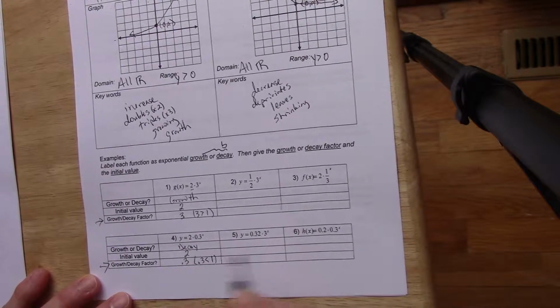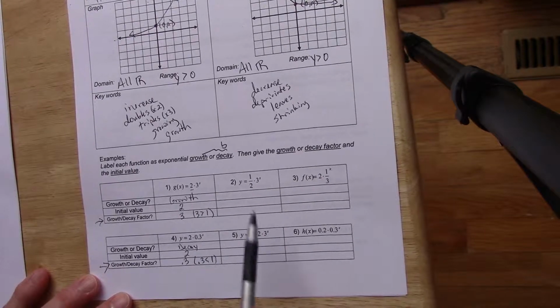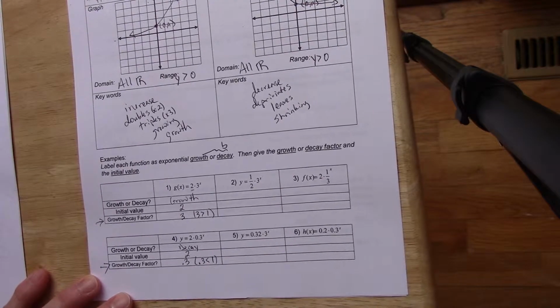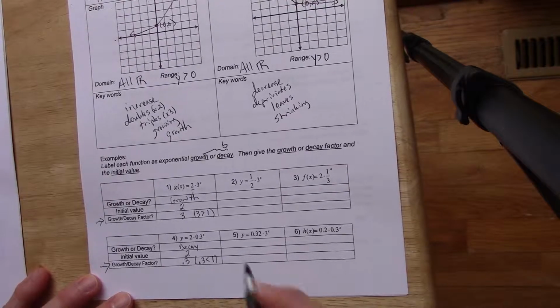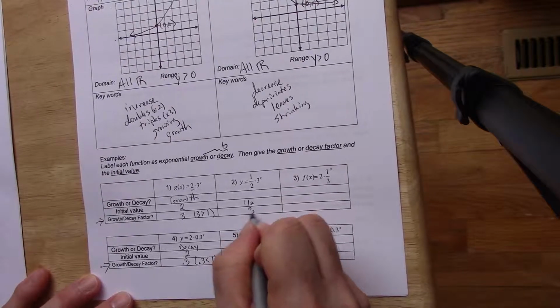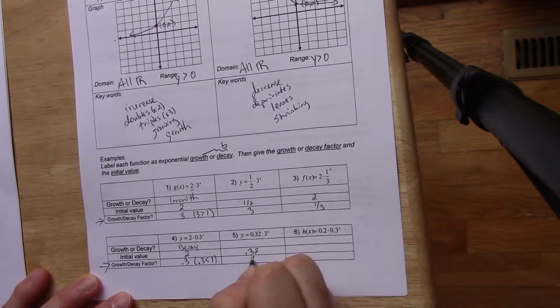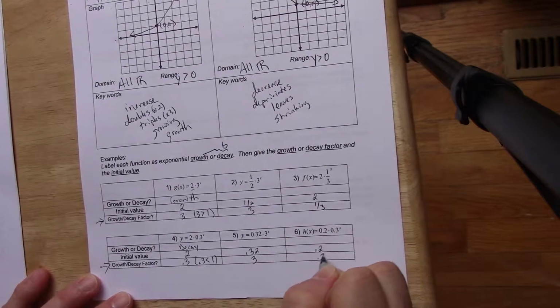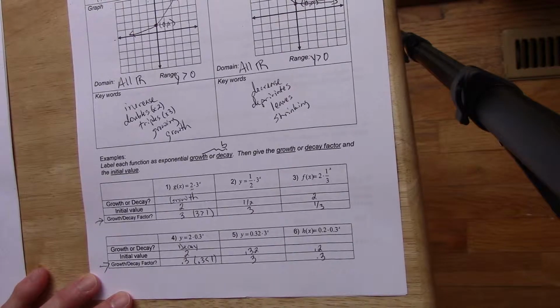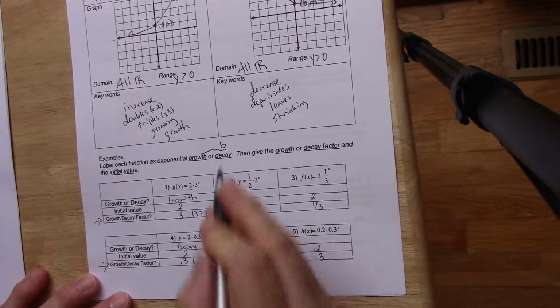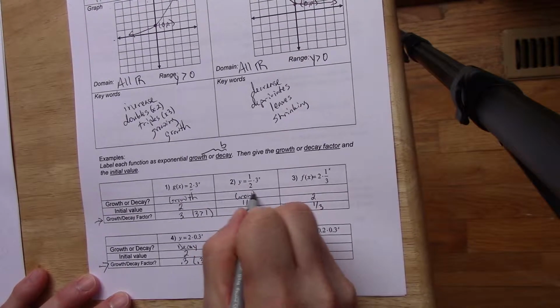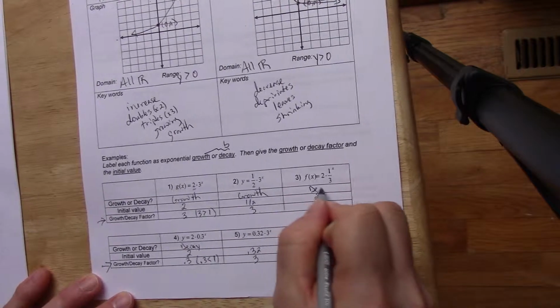Take a second and pause it. Try and do 2, 3, 5, and 6. They're super easy. You see what you're looking at. Try it now. So again, I'm just looking at this row. When it's greater, it's growth. Simple as that. Less than is decay.